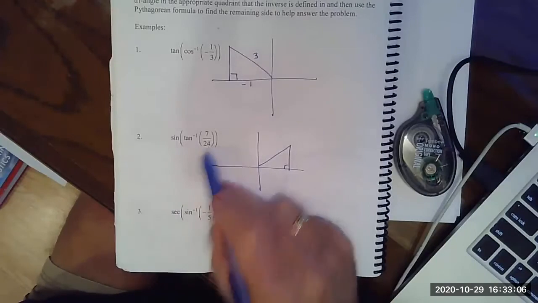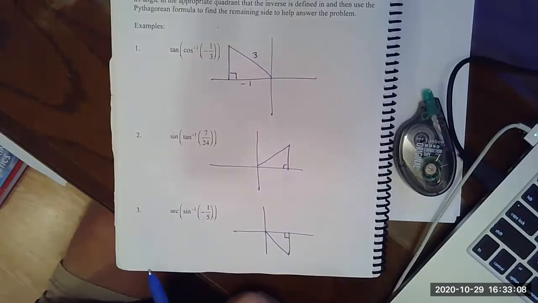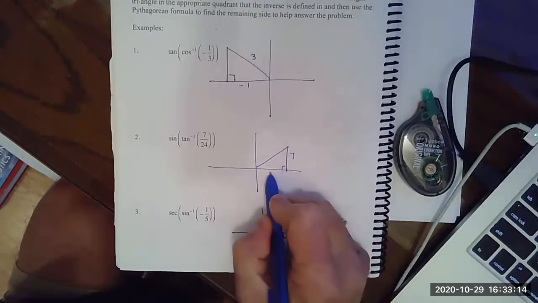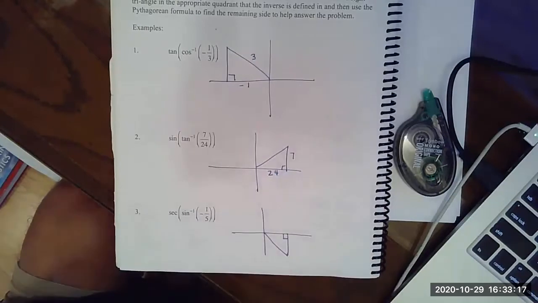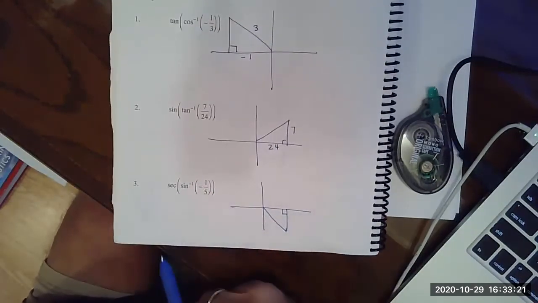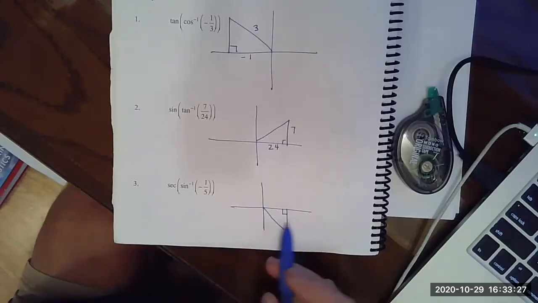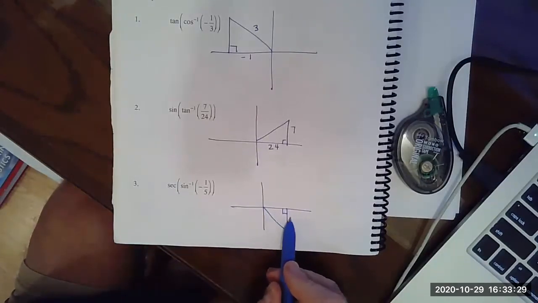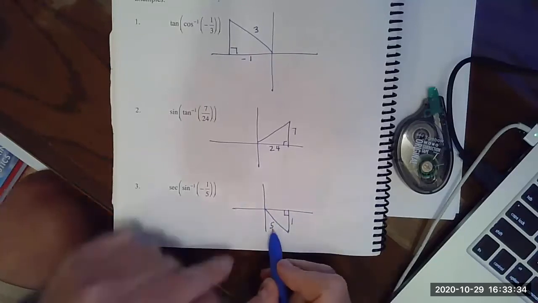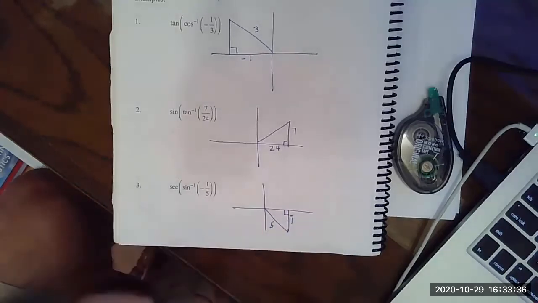Okay, tangent. Let's see. Opposite over adjacent. Okay, that looks good. Sine: opposite over hypotenuse. That's 1 over 5. Who gets the negative? Well, certainly not that. It's got to be there.